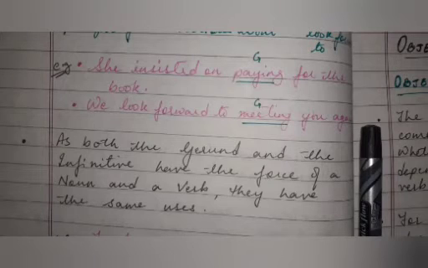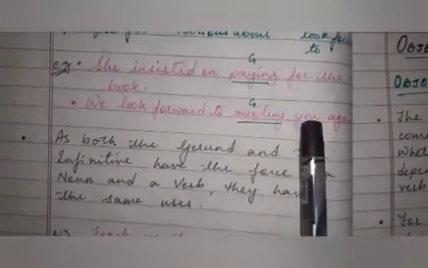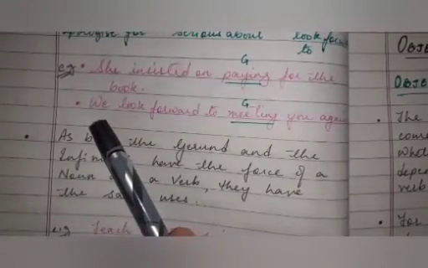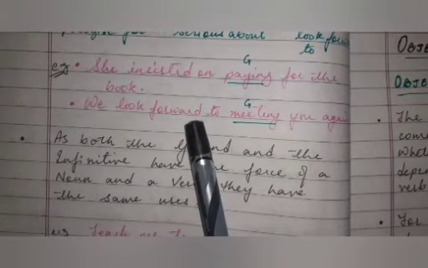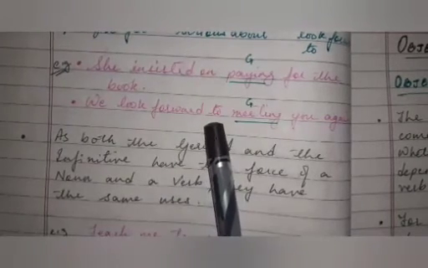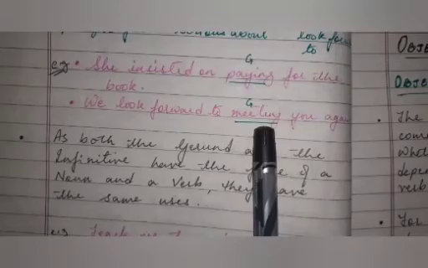It will be in the form of ing, that is gerund form, paying. See the second example. We look forward to meeting you again. So we is your subject, look forward to is your phrasal verb. Then when a verb is to appear after the preposition in the phrasal verb, it will be in ing form, that is meeting.